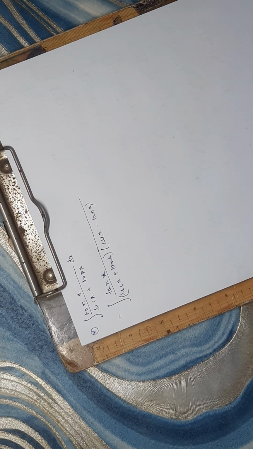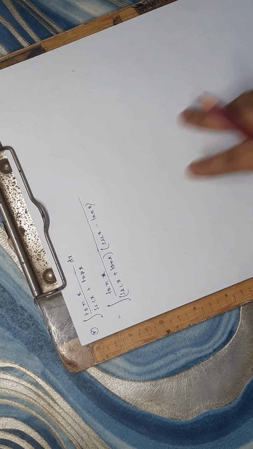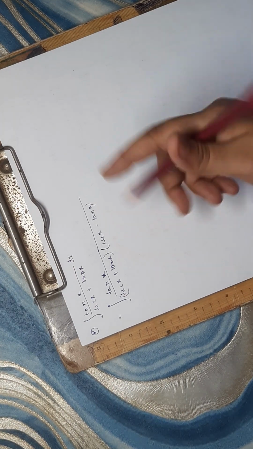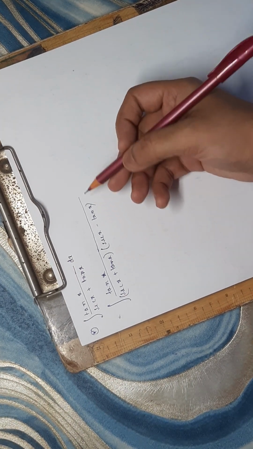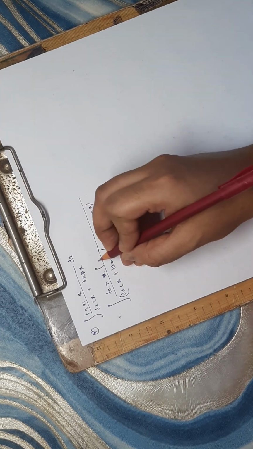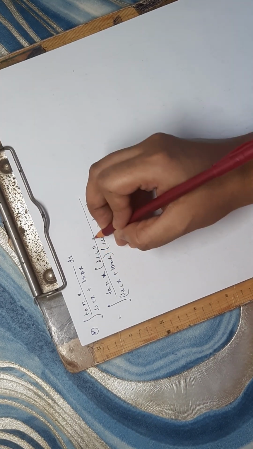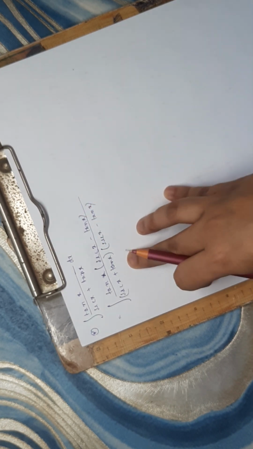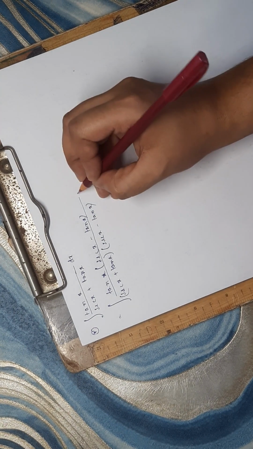As I have already told you before, whenever you forcefully induce any term in a particular expression, it is important for you to also neutralize that, so that the original expression remains the same. Since I forcefully induced a sec x minus tan x in the denominator, it is equally important for me to put it in the numerator as well, so that ultimately I'll only be left with tan x divided by sec x plus tan x.